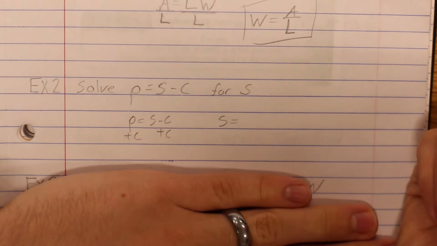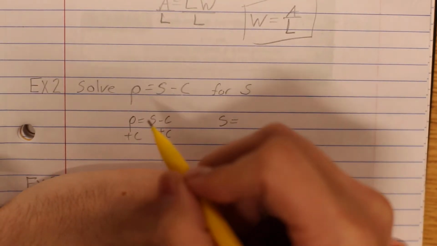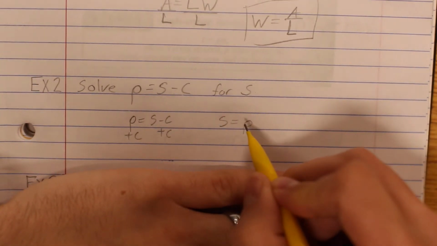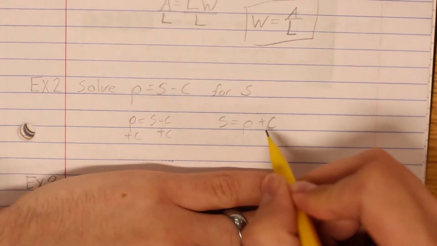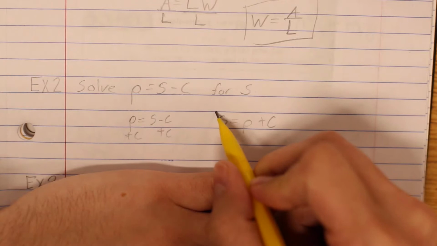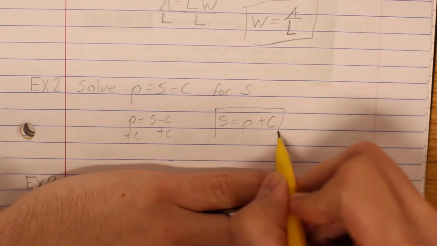Well, do I know? Well, no. If you don't know what that equals, then you just write it back down as you say it. P plus C. P plus C. And that's the answer. Okay?